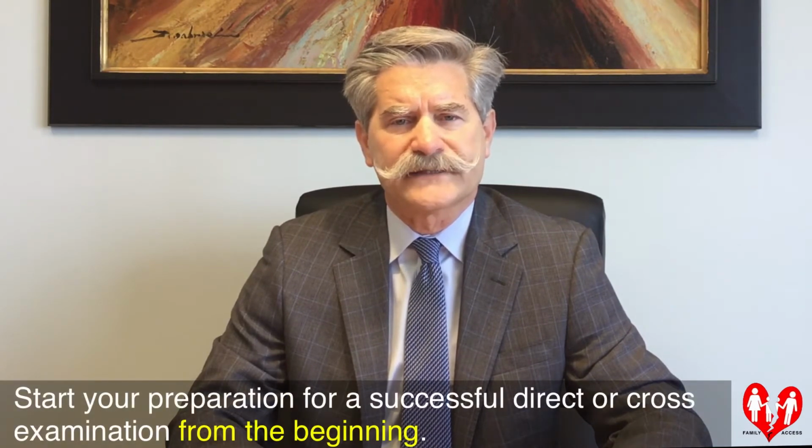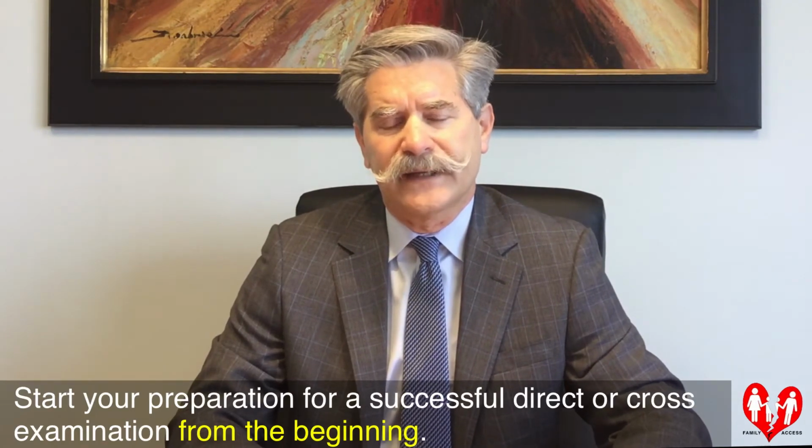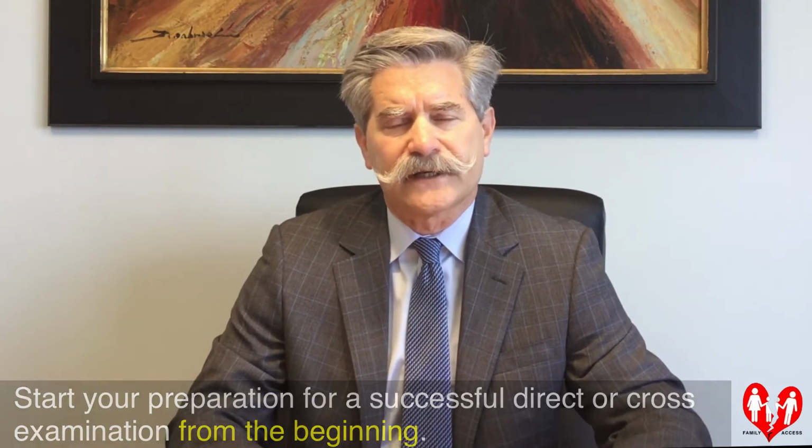In all of these three different scenarios, it's important that you start your preparation for a successful direct examination or cross-examination from the very beginning. First, you really must look into and understand this particular mental health professional's expertise and number of times that they've testified, how many times they've been qualified as an expert in this area, and do they really have well-grounded scientific understanding and experience with parental alienation.